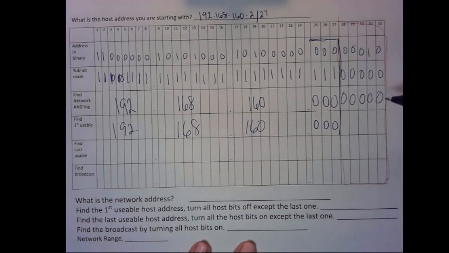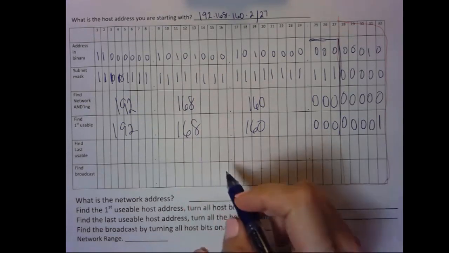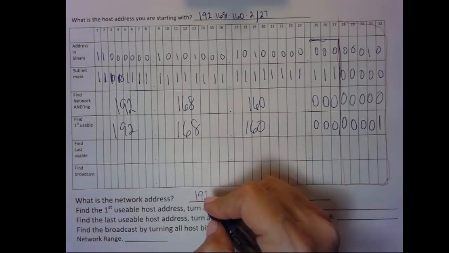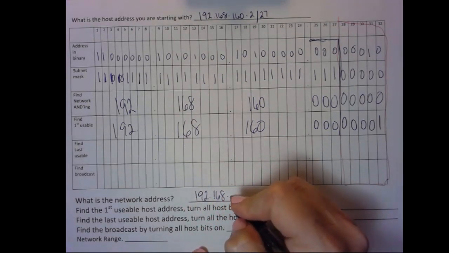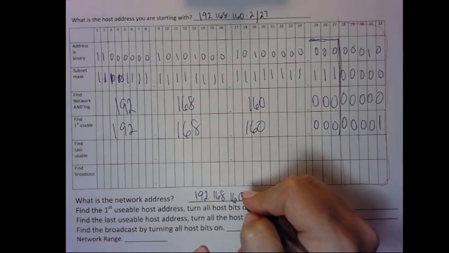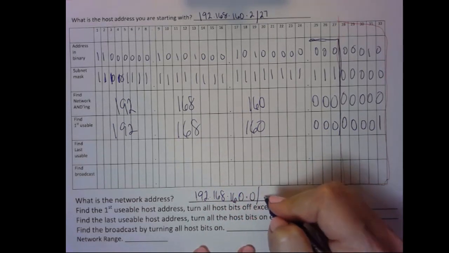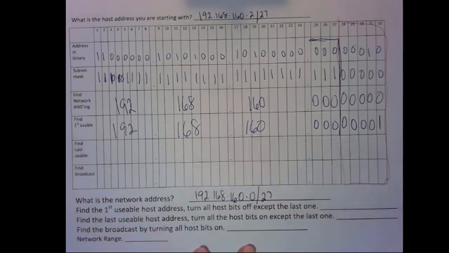So the definition of the first usable address is when all of the host bits stay off except the last one, okay? So our network address, let me just back up, let's fill out what our network address is, 192.168.160.0/27.